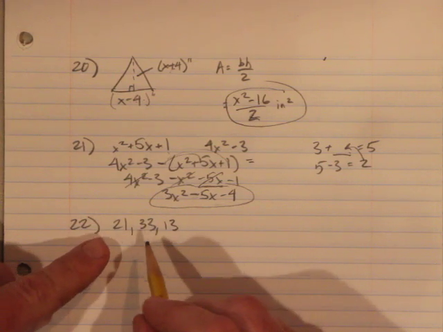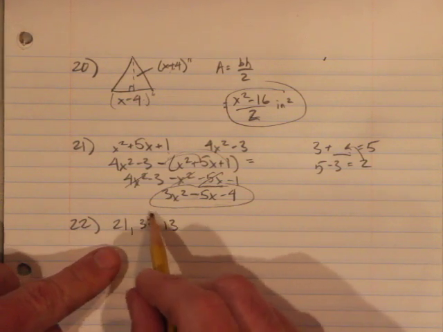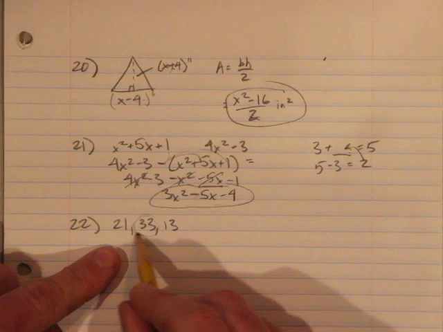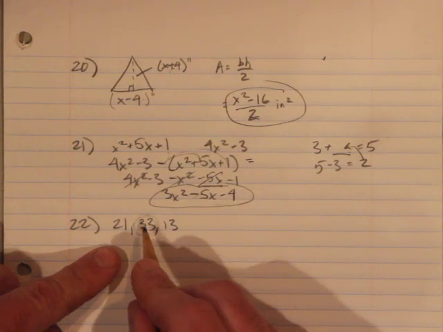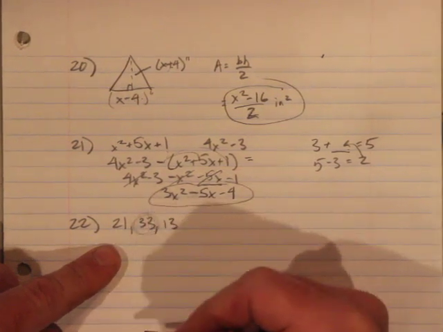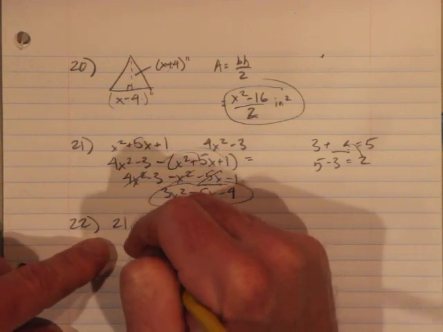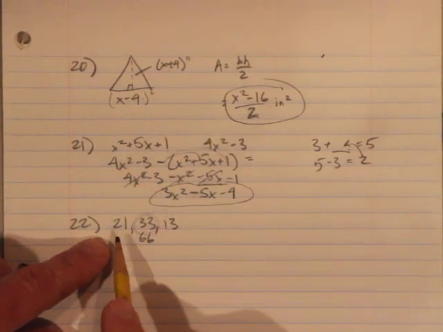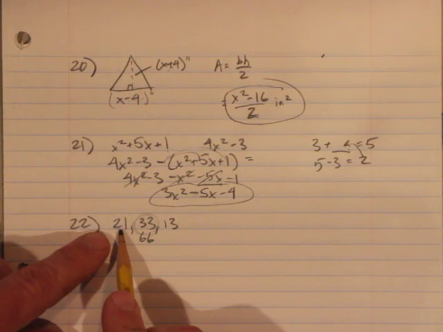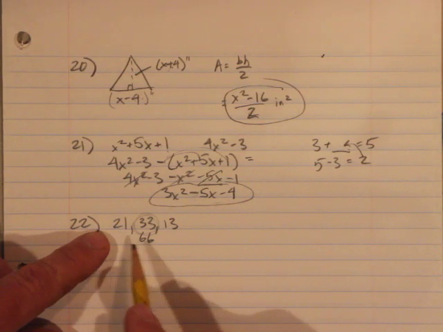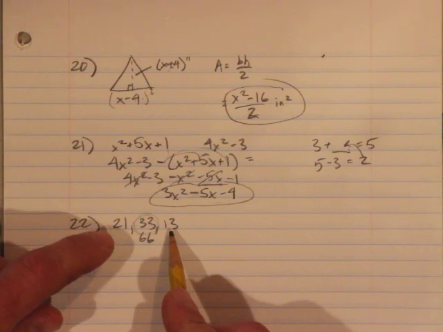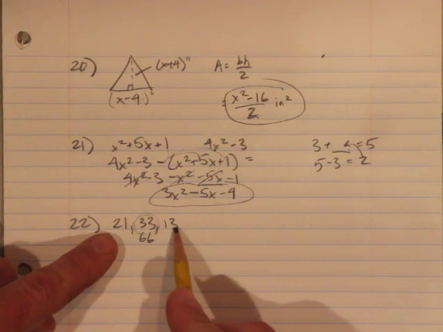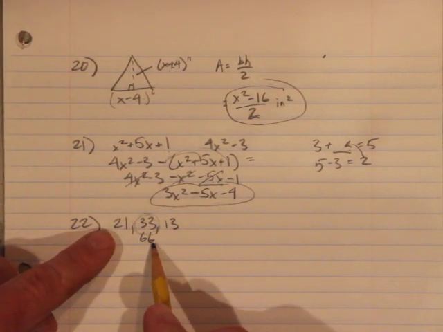The way that I would do this is I'd take this biggest number here, the greatest number, and I would add it to itself over and over again. So I've got 66, 21 doesn't go into 66, 13 doesn't go into 66, I don't know, it doesn't really matter. They all have to go into the same number.